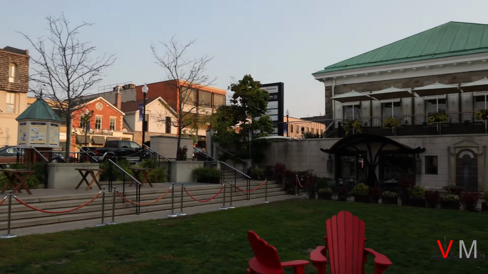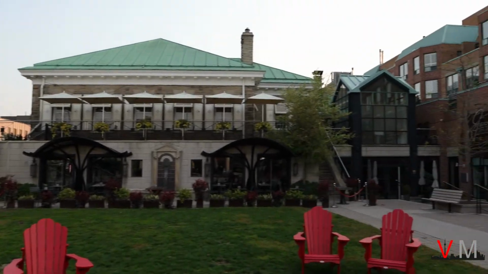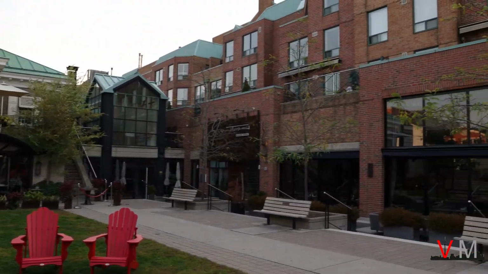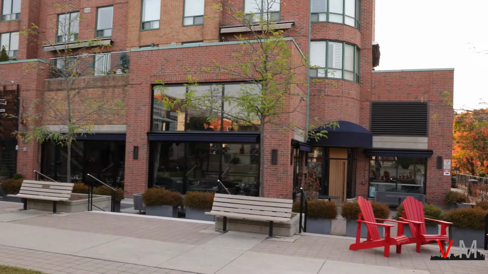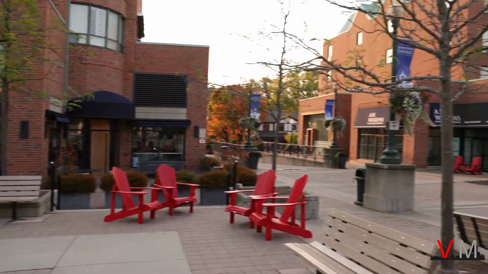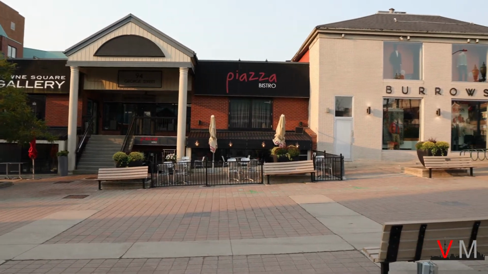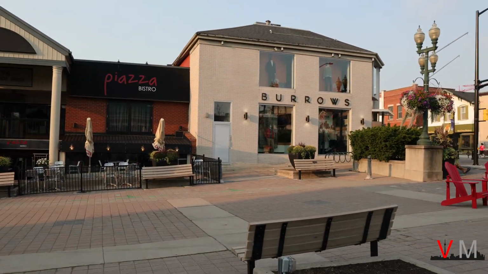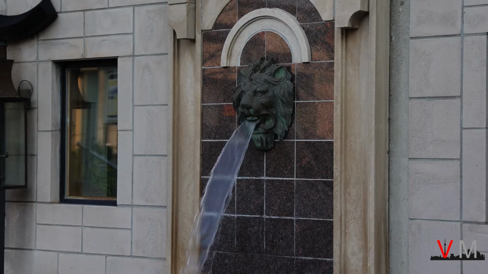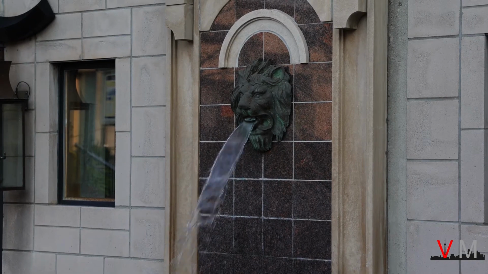Probably in the 1980s, a large residential commercial development was built with a town square right in the middle of downtown Oakville. Restaurants and art galleries line this town square, which gives you some visual interest and people watching, especially in the summer without the pandemic, of course.